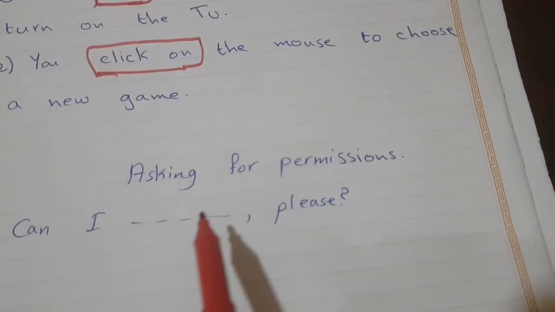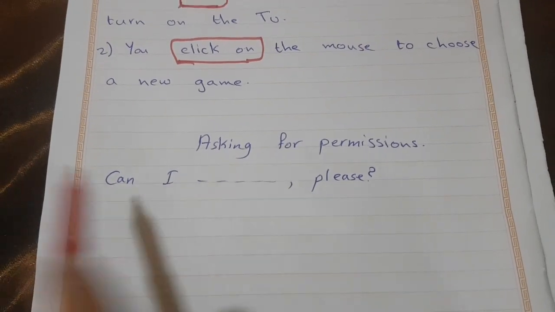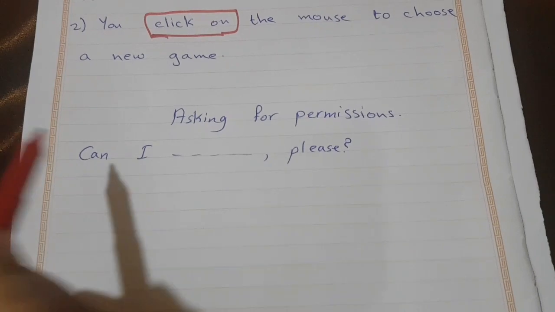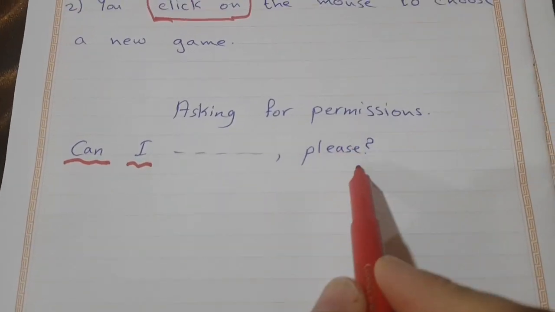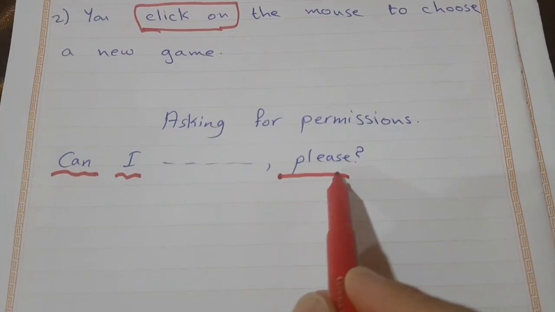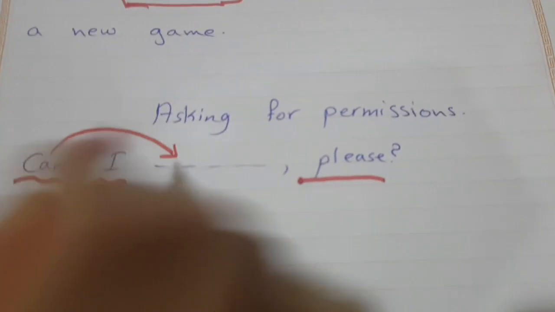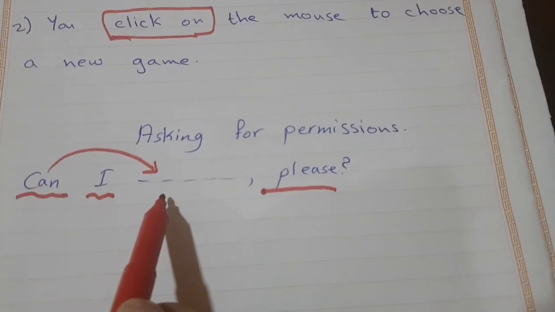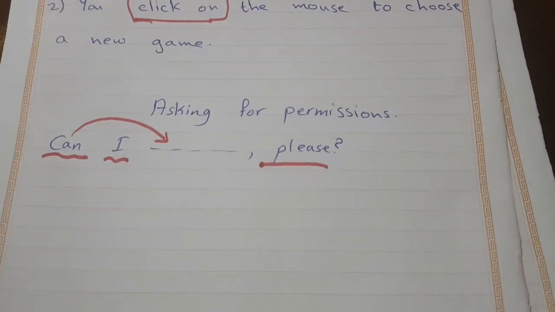The second one is asking for permission. How do you ask for permission? You will start with can I, and at the end you must use please to make it polite. After can, we have verb. The verb is infinitive. What does it mean, infinitive verb? It means you don't have to add anything to the verb.